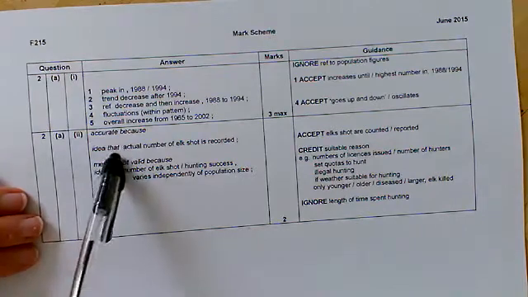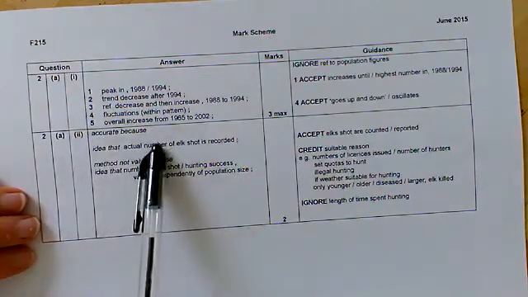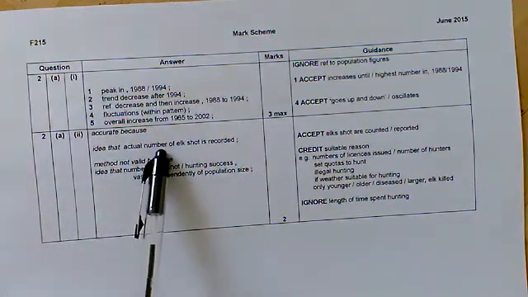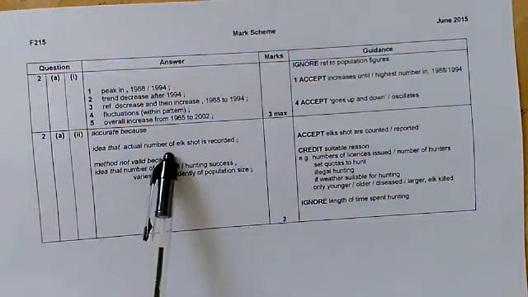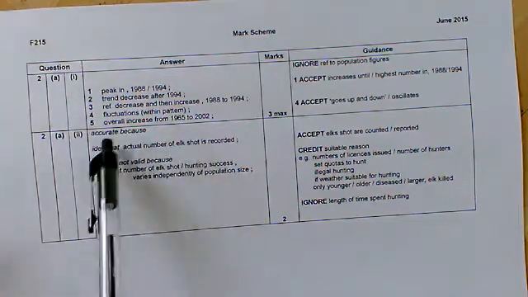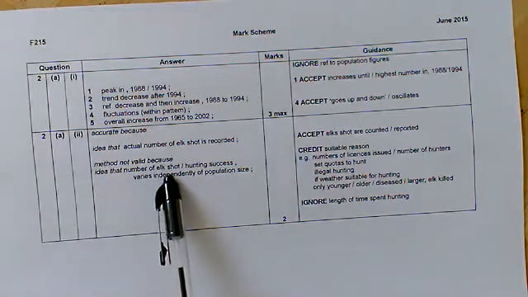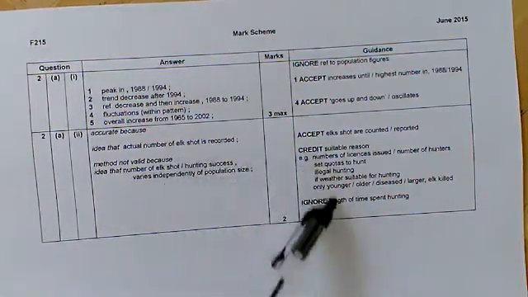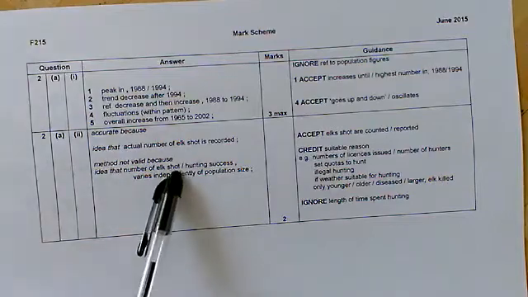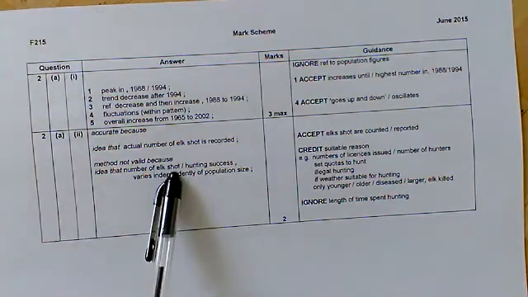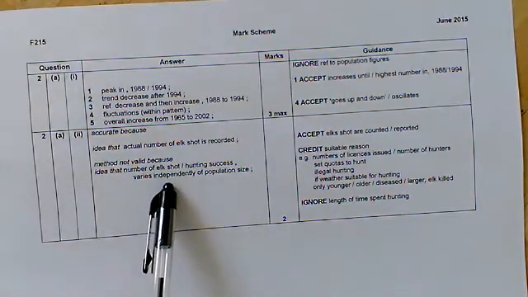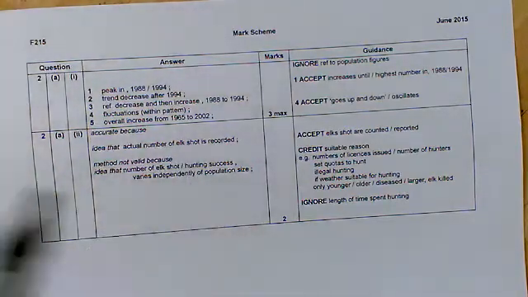You get 1 mark for talking about why it is accurate. So anything along the lines of the fact that it's accurate because the elk that are shot are the ones that are counted. So you get a level of accuracy, but it's not valid. And you get credit for talking about any of the valid reasons. The fact that there are so many factors that can affect the amount of hunting that was allowed, it's not going to get you a fully representative and valid way of counting.